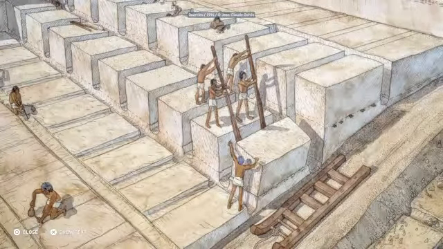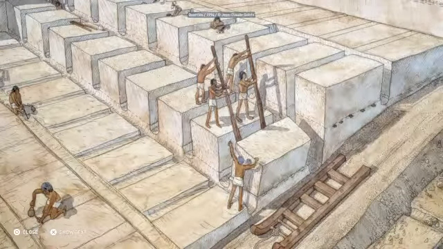Quarries, 1994, a picture describing it. Credit to Jean-Claude Golvin.